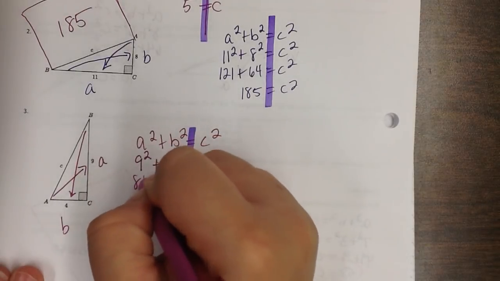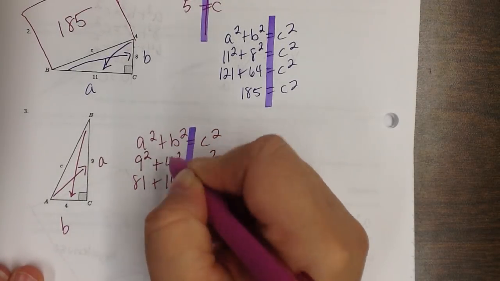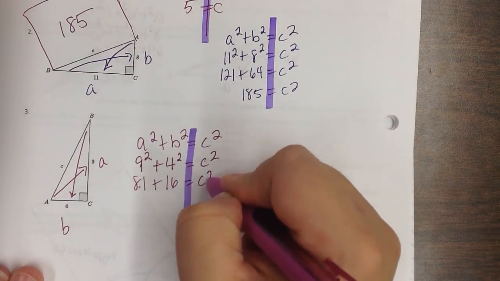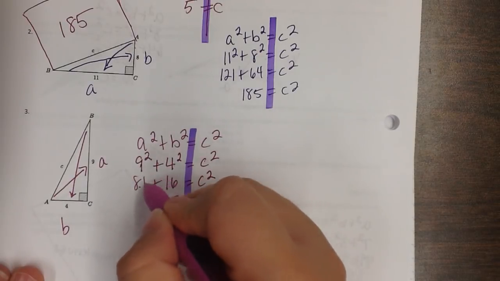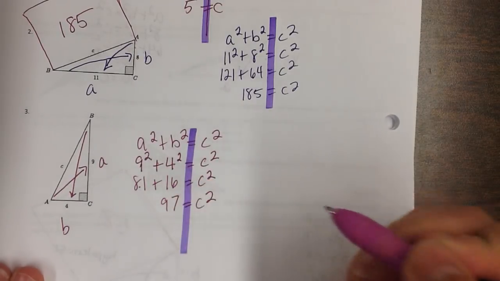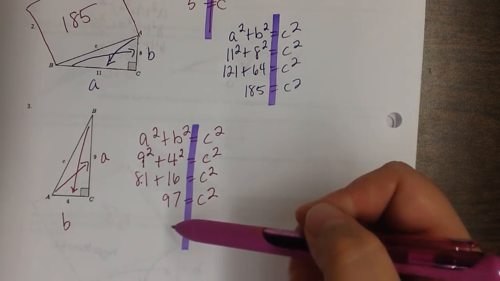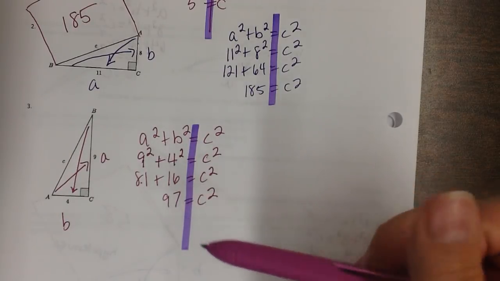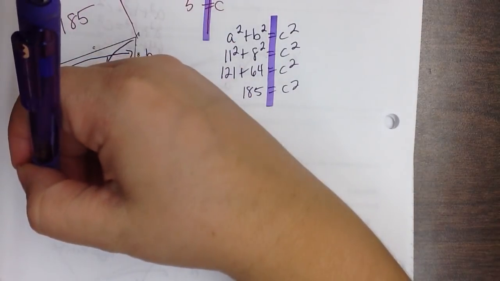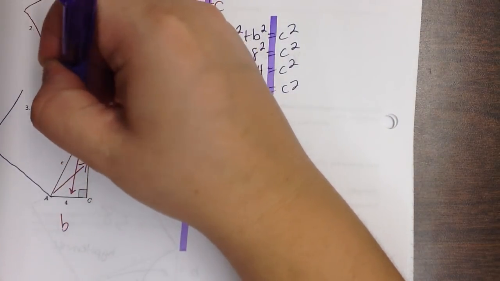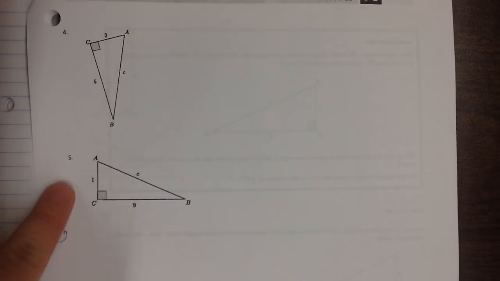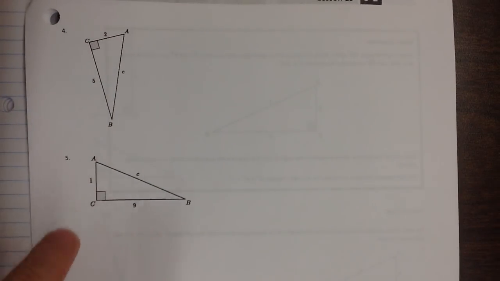9 squared is 81. 4 squared is 16, so this just means 9 times 9, which is 81. This means 4 times 4, which is 16. We're going to add them together. 97 equals C squared. There is not a whole number times itself that gives us 97. 10 times 10 is 100, and 9 times 9 is 81. So that just means that the area of the square on this side would be 97. Okay, I want you to do number 4 and 5 on your own, and then come and check it with me.